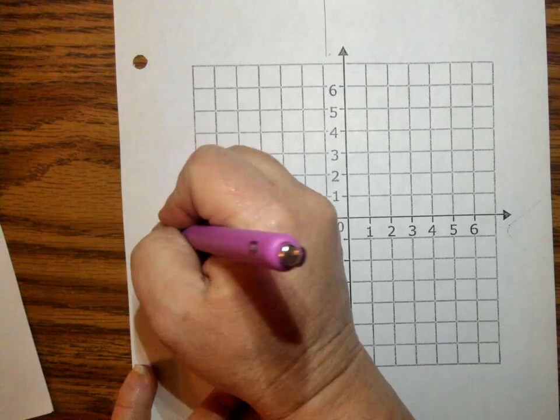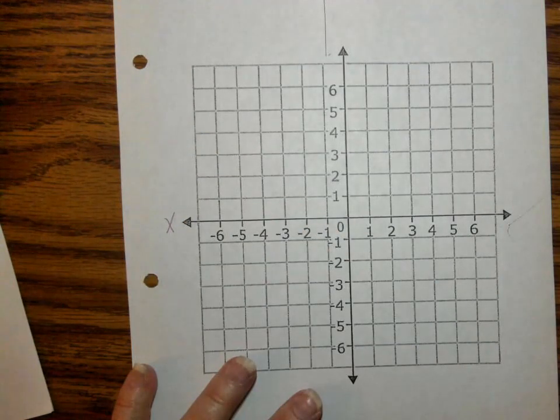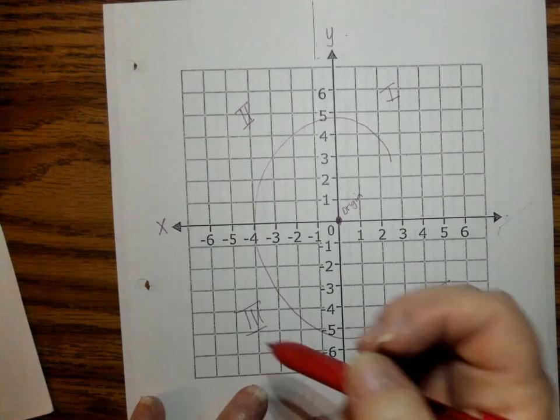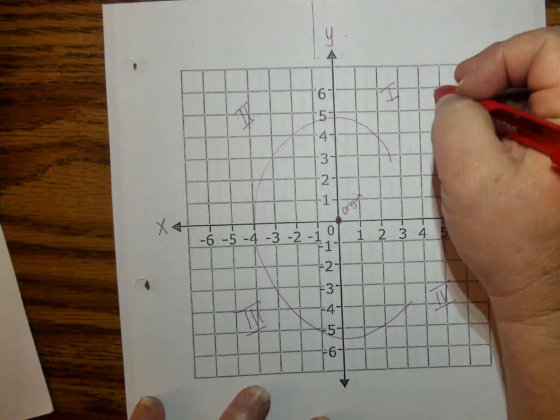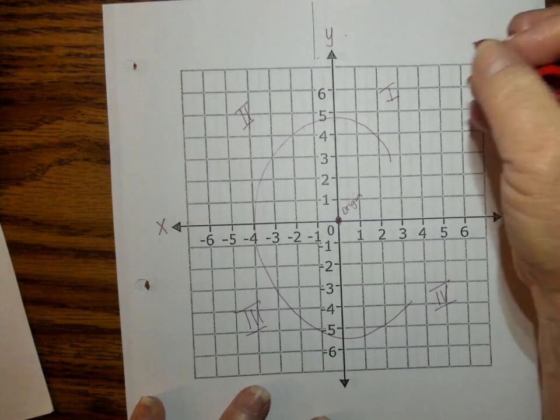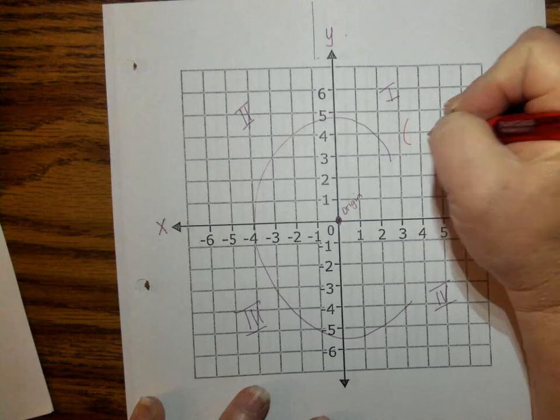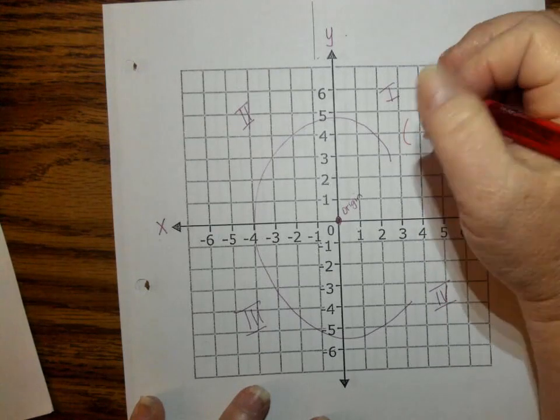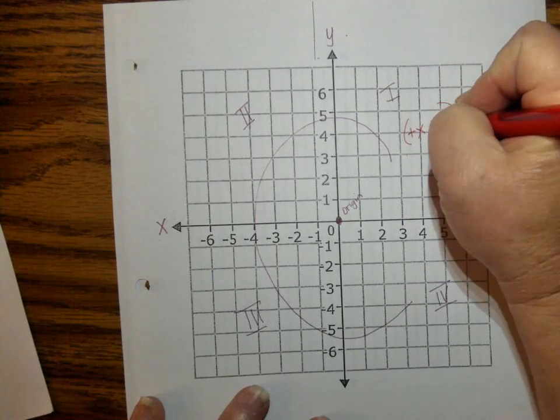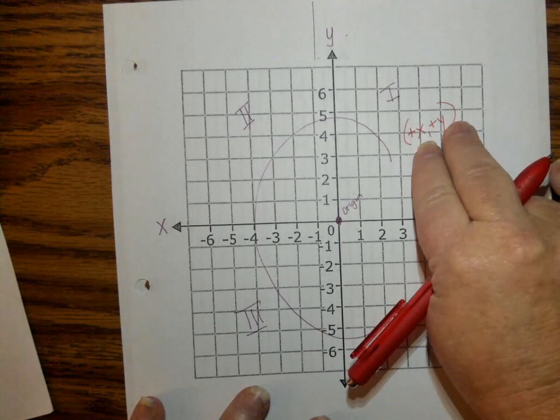So if this is your x-axis, you can go ahead and make this on your own graph, so that you've only got one graph too. Okay, if this is the x-axis, remember that anywhere you place a point, it is a coordinate point. And of course, x always comes before y. And in the first quadrant, you have a positive x and a positive y. Your values are always positive.